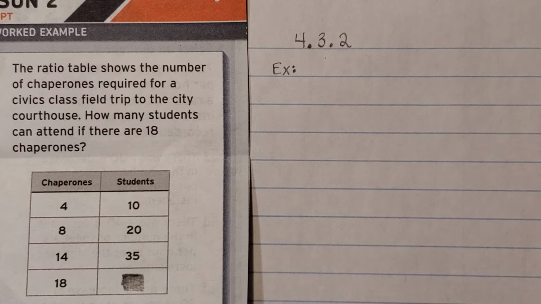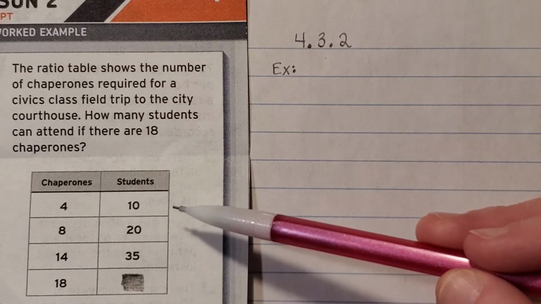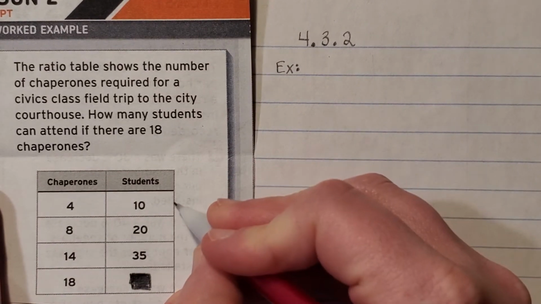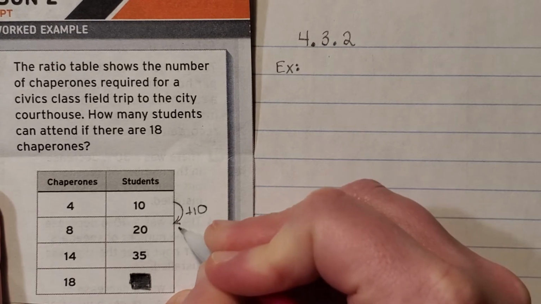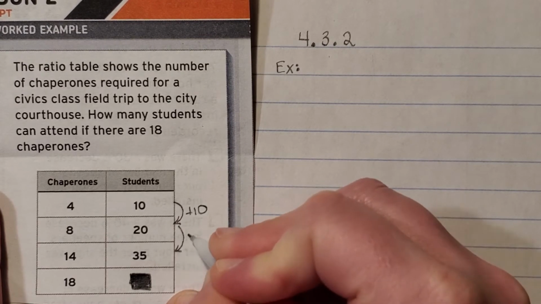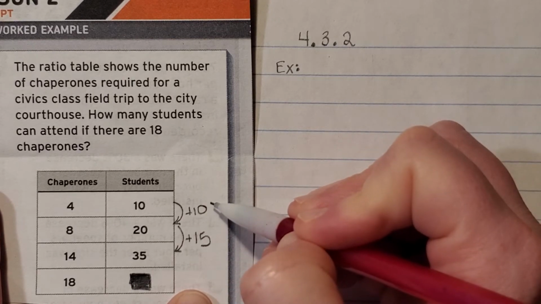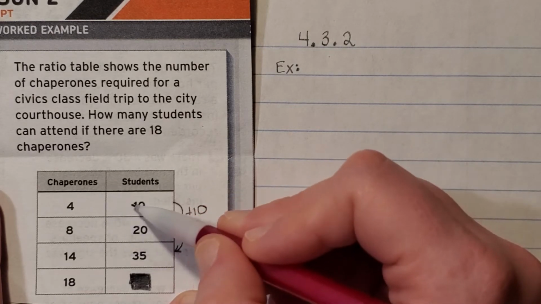And by relationships, I'm just talking about patterns. We've practiced finding patterns in tables before. In the past, we've practiced looking for patterns going down. So we would write, I know to get from 10 to 20, I'm adding 10. But to get from 20 to 35, I'm adding 15. In this table, our pattern going down is not the same. So instead, what we're going to do is find patterns going across.